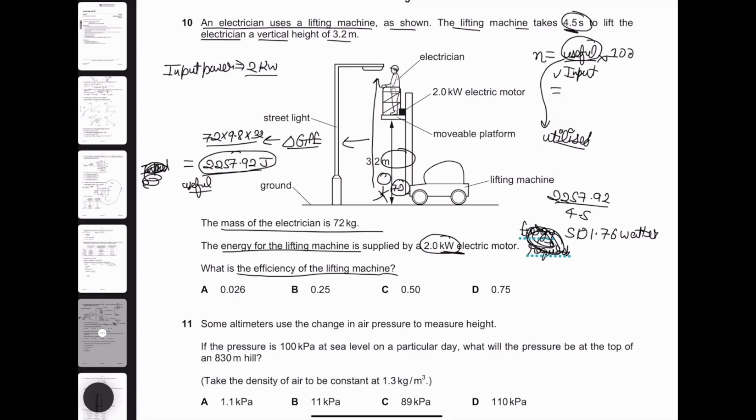Now you just plug it in the formula. 501 divided by, what is the input power? 2 kilowatts. So 2000 into 100. Now I think you already get the idea. The answer will be 25%, which is 0.25. In case you're a little confused about how we solved this question, I'll explain it to you again. Just give me 1 minute. I'll erase this.